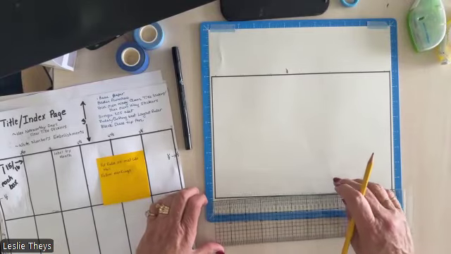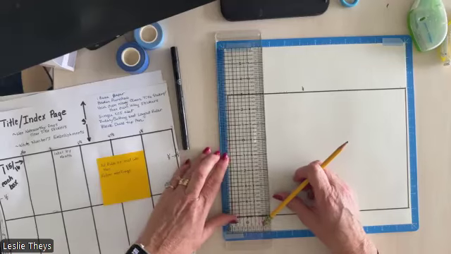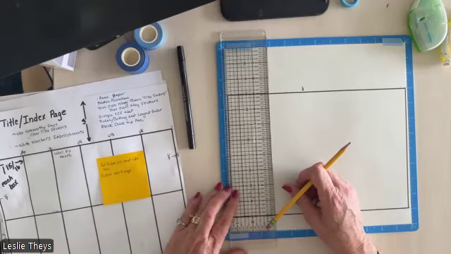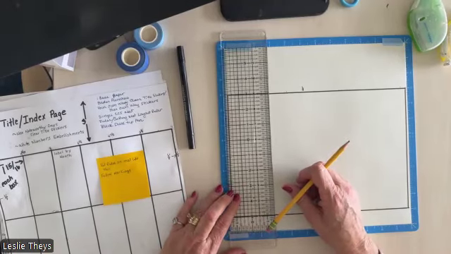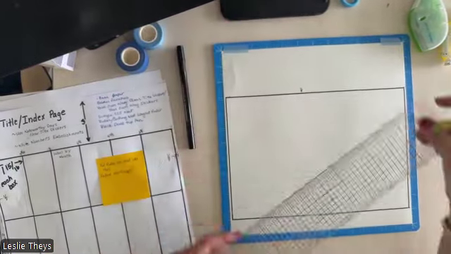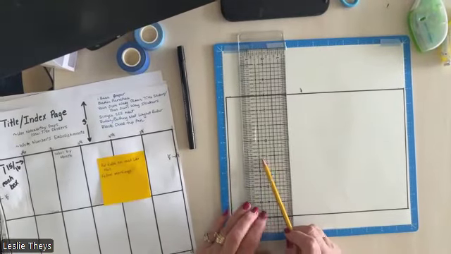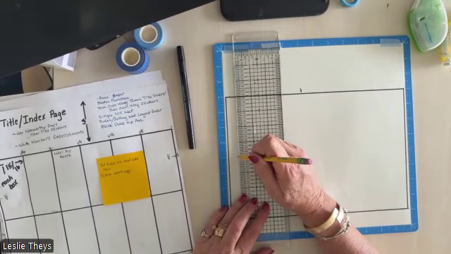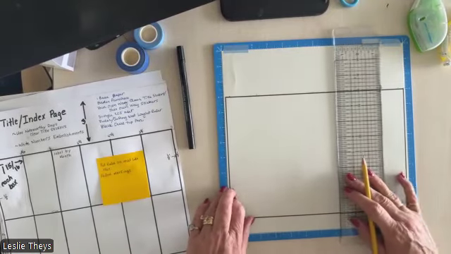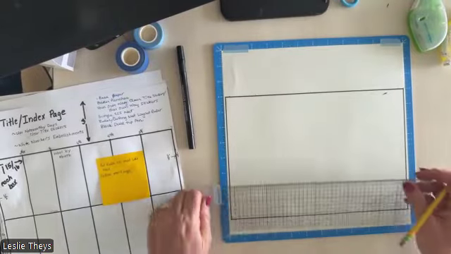All right. And we have to do this one at the 7-inch line. Okay. So we're doing this. Oh, I think I did it this way. Maybe that's it. Yeah. So here we're doing it at the 7-inch line. All right. So I'm going to start with that one.